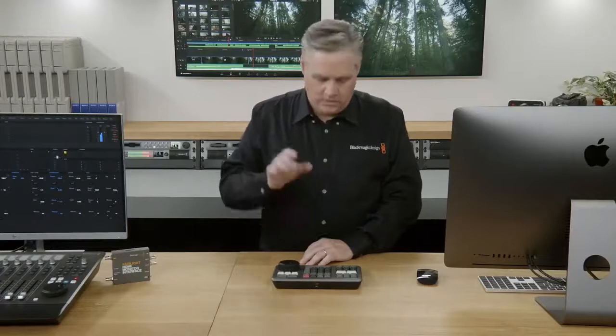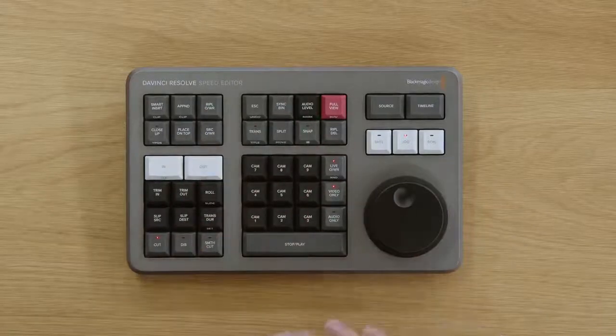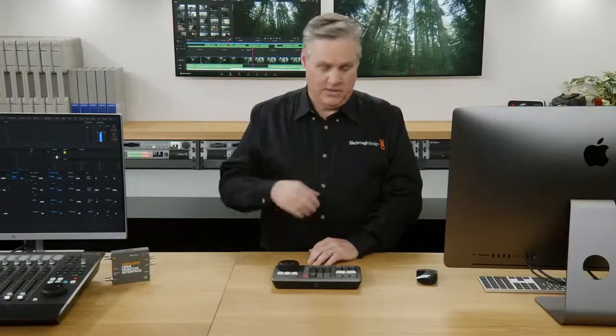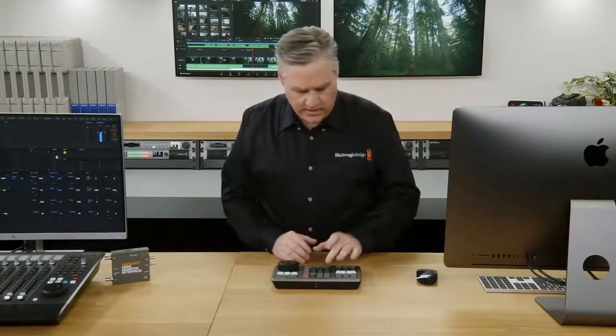So the speed editor has a dedicated live override button. So what that means is it transforms the keyboard into a bit like a switcher. So if I turn live override on, it acts a bit like a switcher. So the camera number buttons are lit up. So for example, which camera number do I like? Say I like camera number 1.